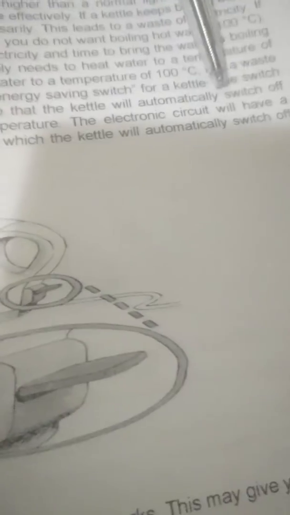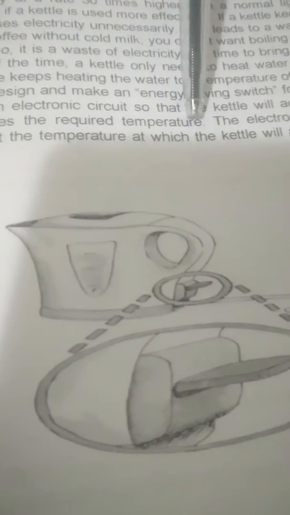Now you have to think of a way to solve this problem. And here it is. You will design and make an energy saving switch for a kettle. So this is what you need to do, an energy saving switch. The switch will be controlled by an electronic circuit so that the kettle will automatically switch off when the water reaches the required temperature. The electronic circuit will have a variable resistor so that the temperature at which the kettle will automatically switch off can be set by the user.